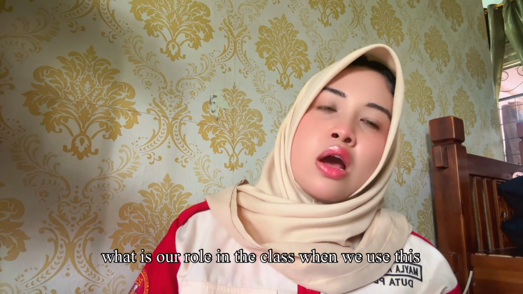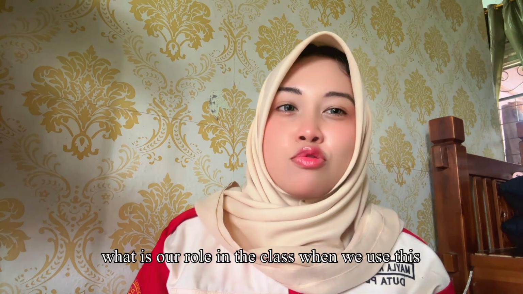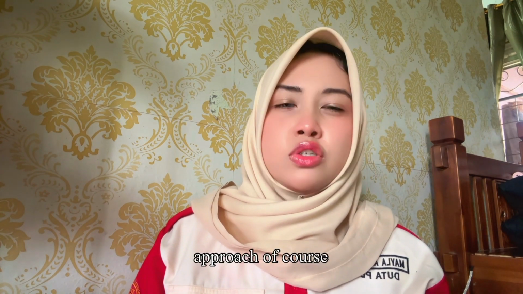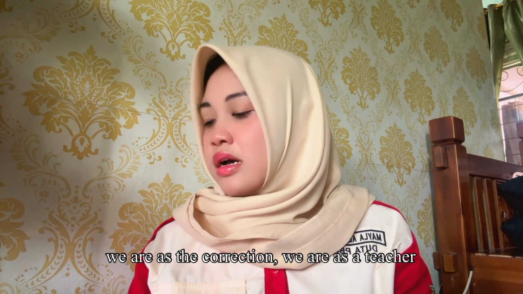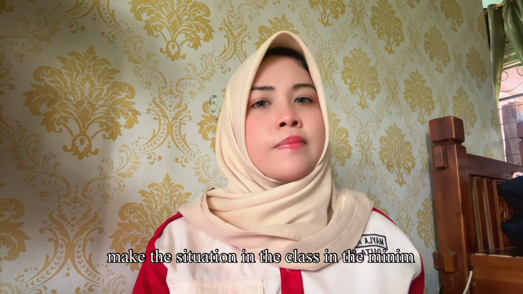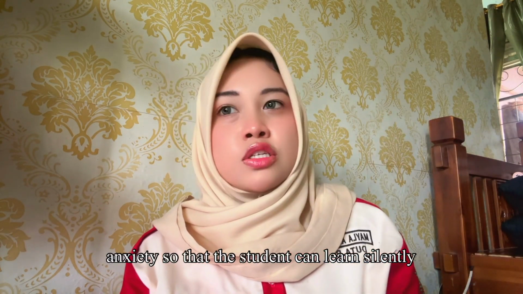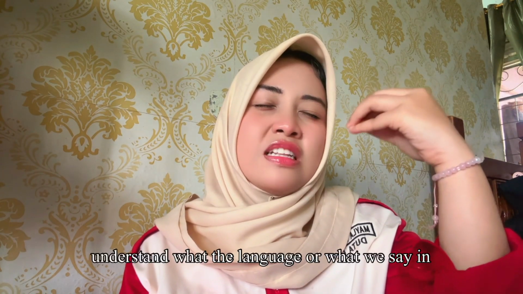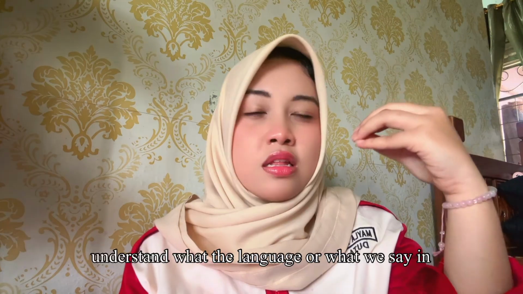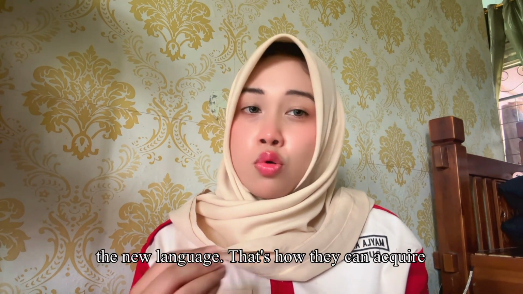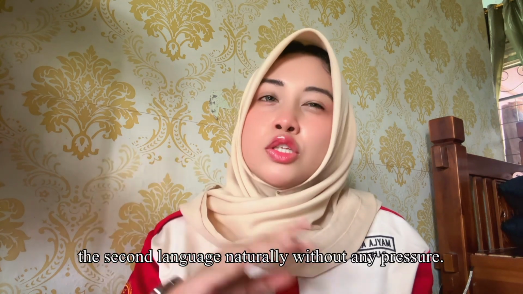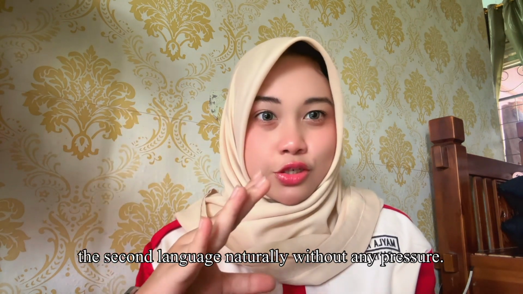And what is our role in the class when we use this approach? Of course, as teachers, we make the situation in the class one with minimum anxiety, so that the students can learn silently and understand what we say in the new language. That's how they can acquire the second language naturally without any pressure.